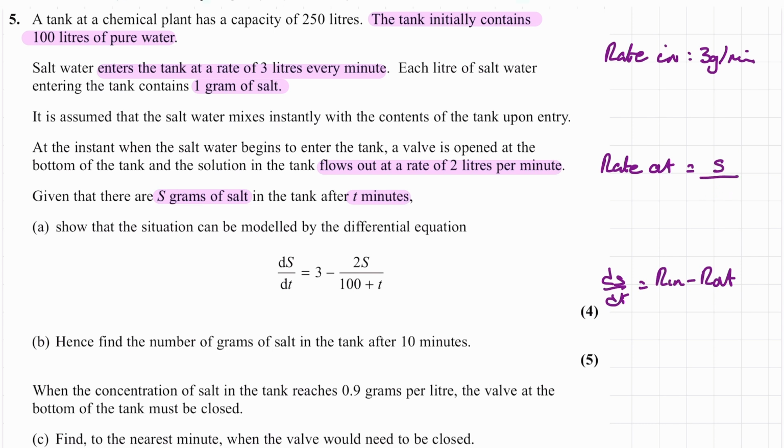And because we've got 3 litres going in and 2 litres coming out, there'll be an increase of 1 litre every minute. We start with 100 litres and we're adding 1 litre every minute. So the rate out will be the amount of salt in the solution at any point in time divided by the total amount of liquid in the tank at any time.